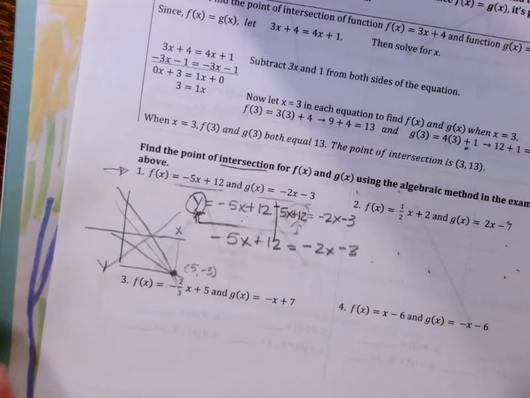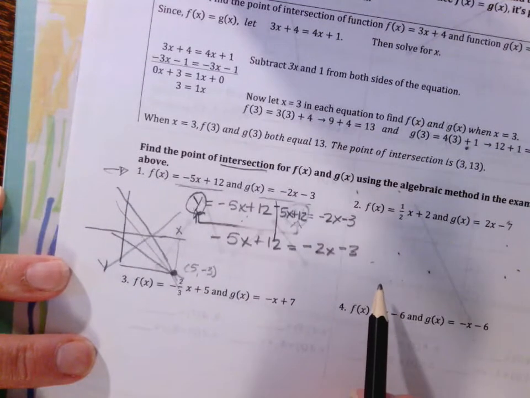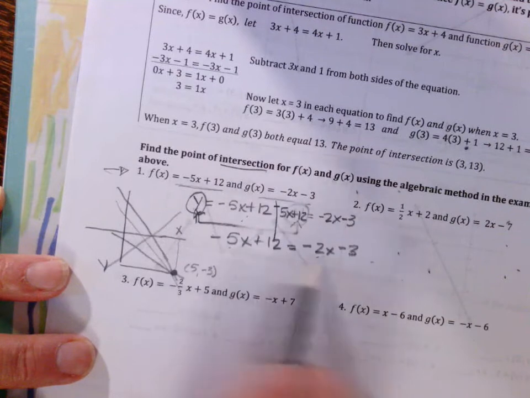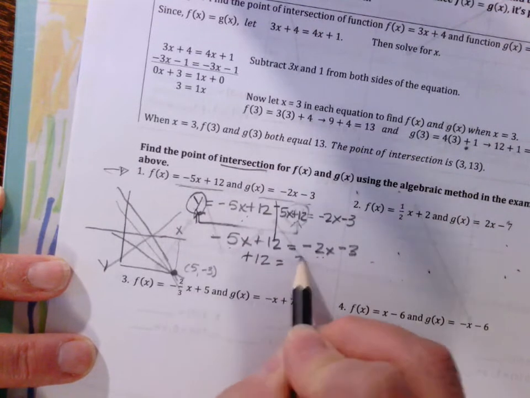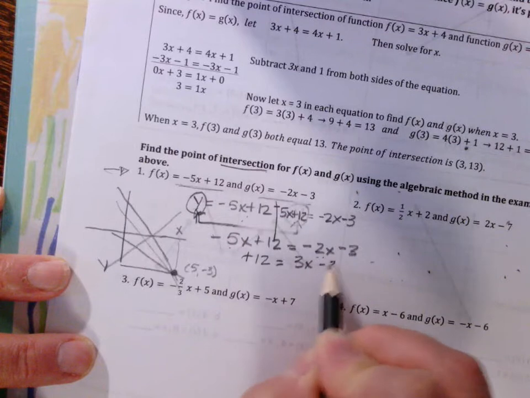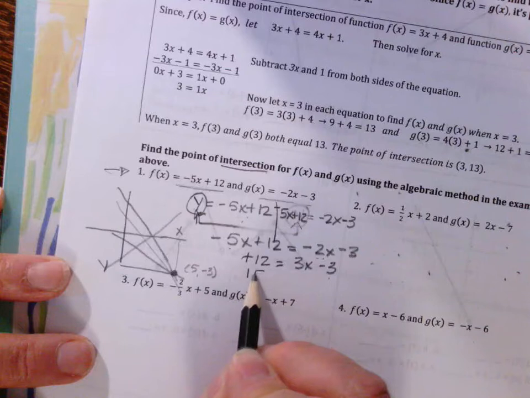And you guys have been solving equations like this all year long. So let's find out what x is. I think I'm going to add 5x to both sides. I think that's going to be my strategy to start. And then I'm going to add 3 to both sides.